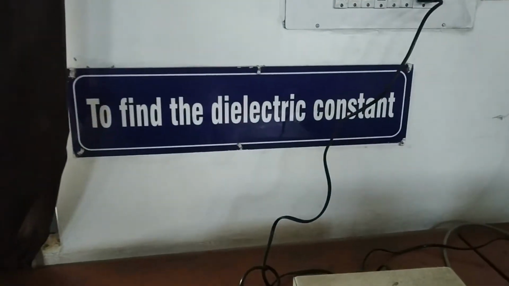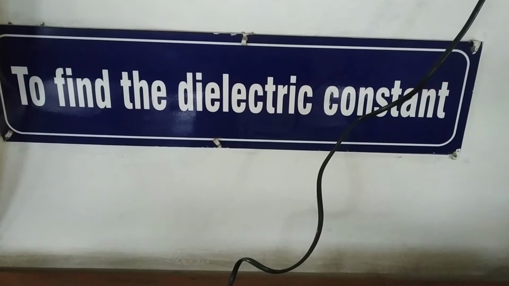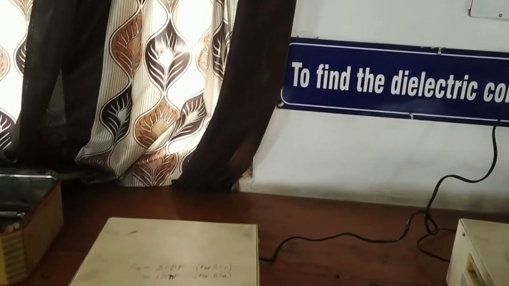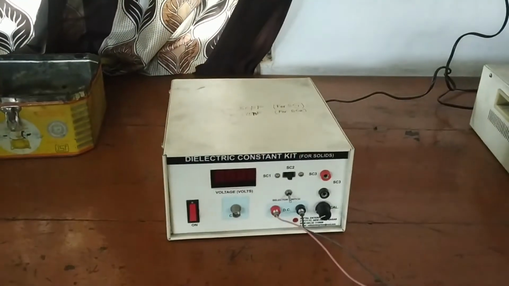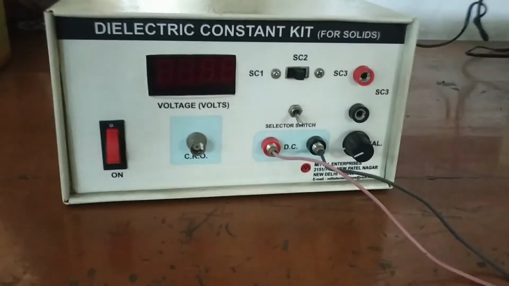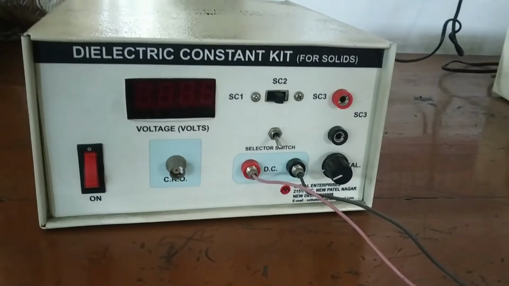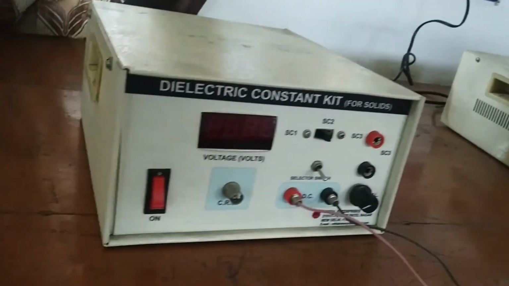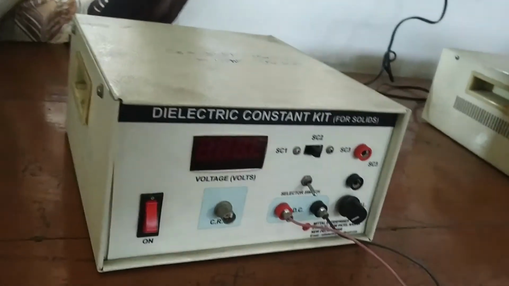So the experiment we are discussing is to find the dielectric constant of a wooden disc. So this is the setup and this is a complete setup. This is written here, dielectric constant kit. Let me now briefly explain about this kit to you.